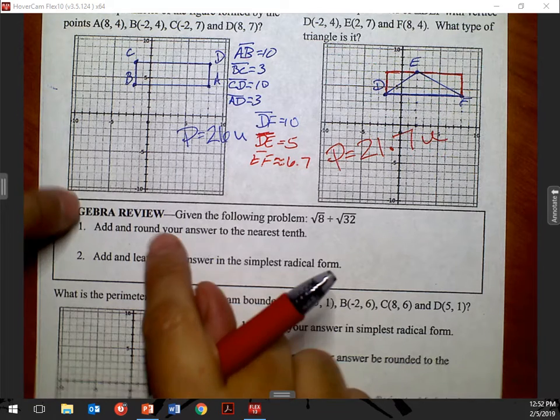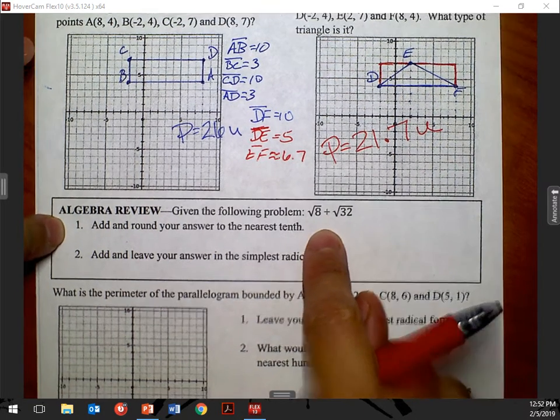All right. Let's add these two right here for this next one. Add these two together. Tell me what you get.